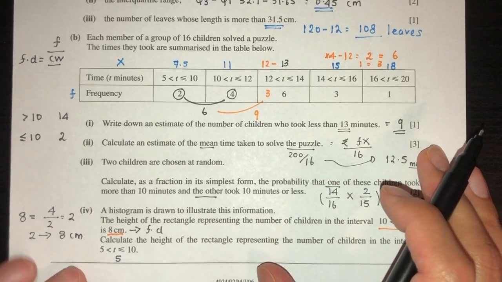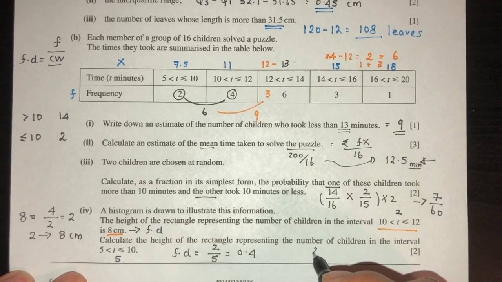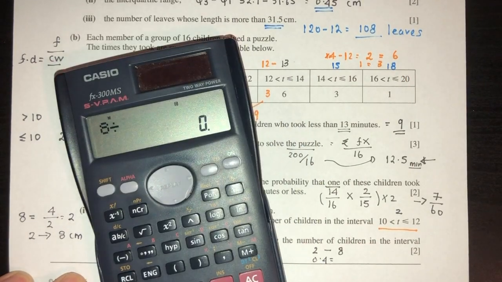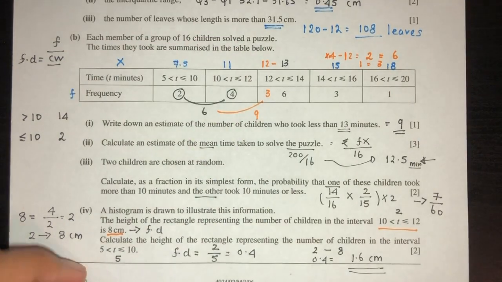Now using the same ratio for this one, to find the frequency density, you take the frequency and divide by the class width. That will be 0.4. Now using those two ratios, we compare. We know 2 is equal to 8, right? So 0.4 is equal to what? You will say it is 8 divided by 2 times 0.4. That will be 1.6 centimeters for the height of the histogram.